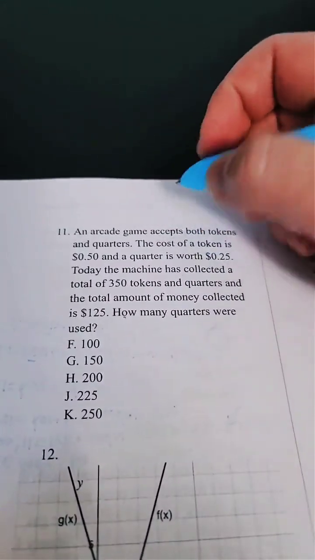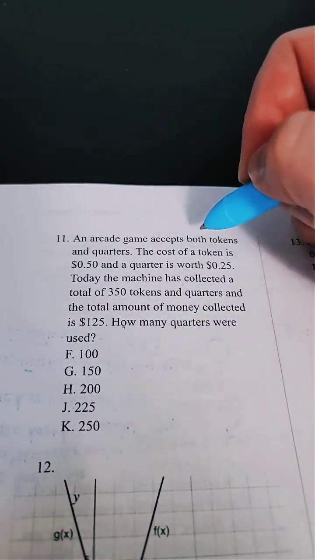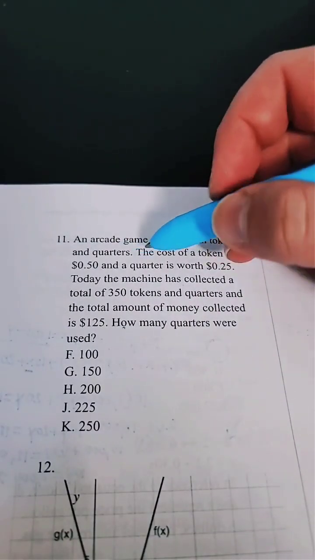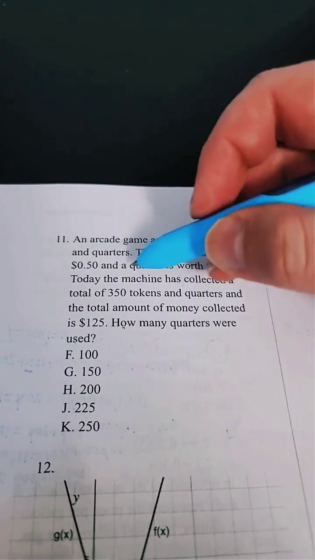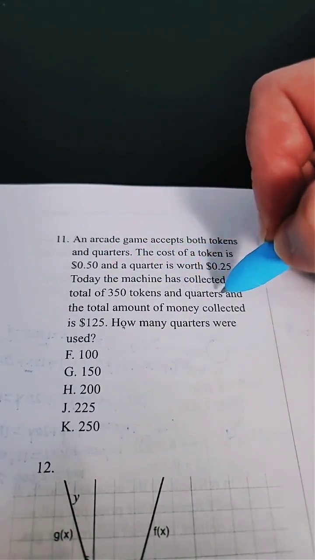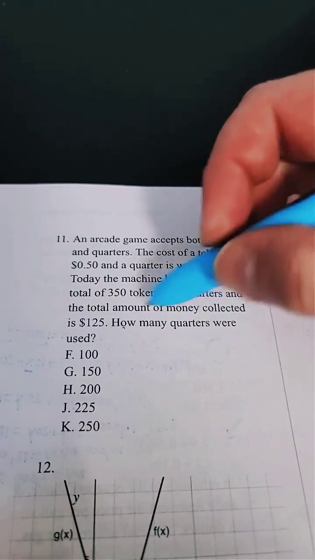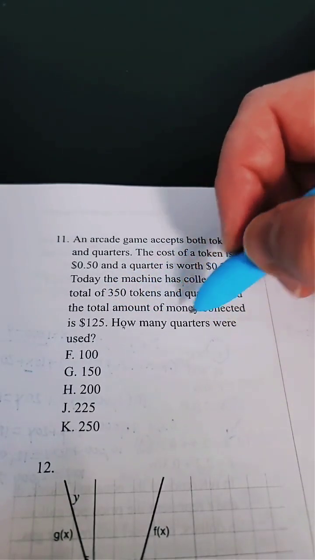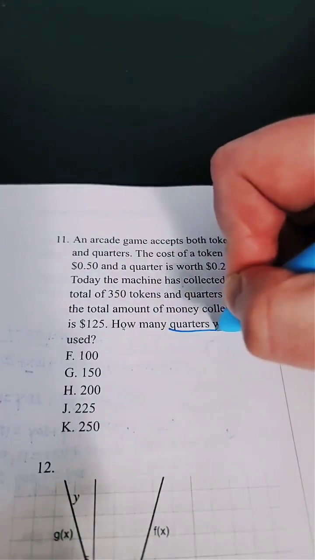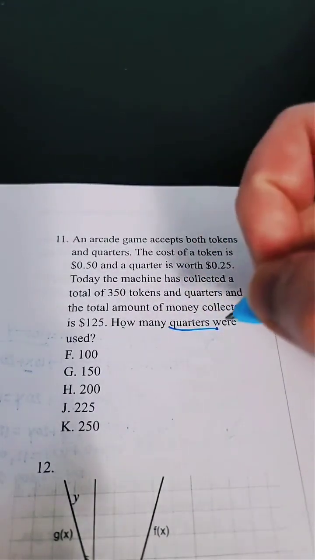So now we have number 11. An arcade game accepts both tokens and quarters. The cost of a token is 50 cents and a quarter is worth 25 cents. Today the machine has collected a total of 350 tokens and quarters, and the total amount of money collected is 125. How many quarters were used? Okay, so we're basically trying to find the number of quarters that were used.